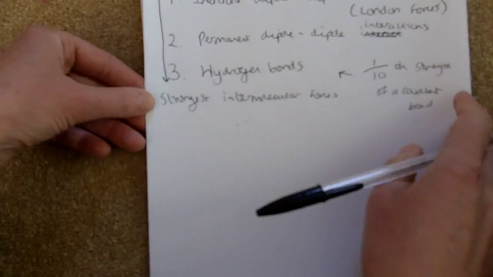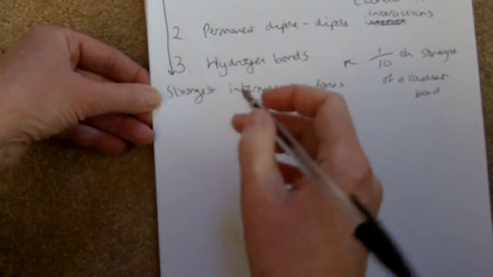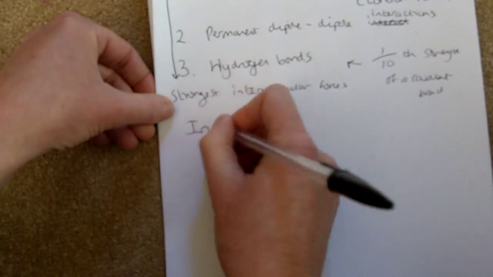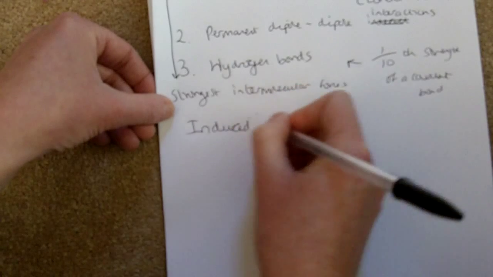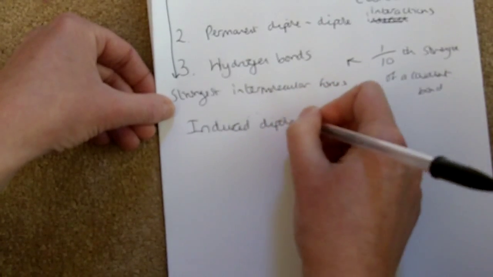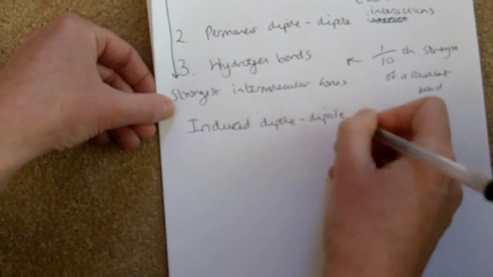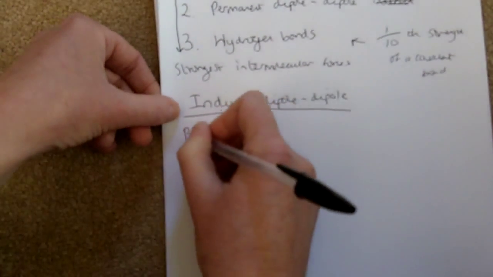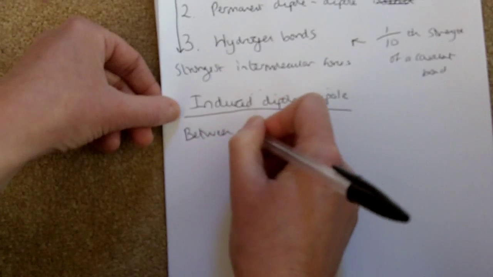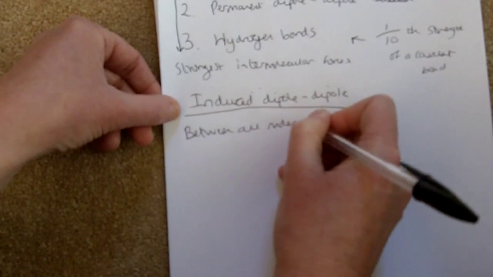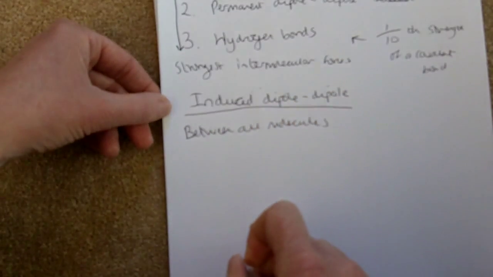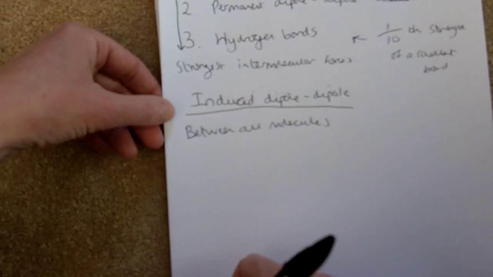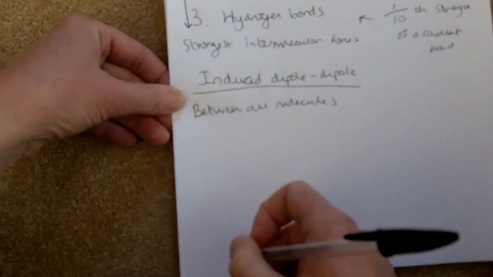So now, between all molecules, we're going to do induced dipole to dipole intermolecular force interactions first. These forces exist between all molecules, right? And it's all to do with electrons.